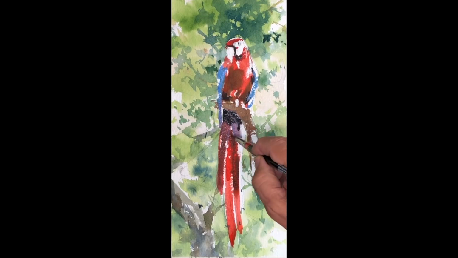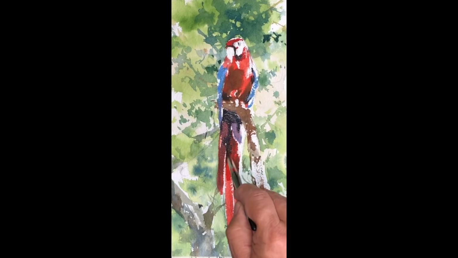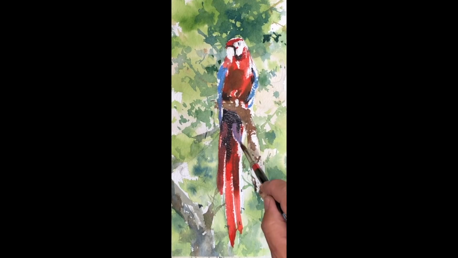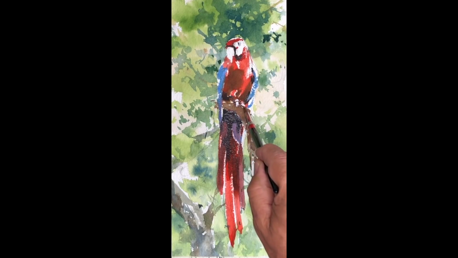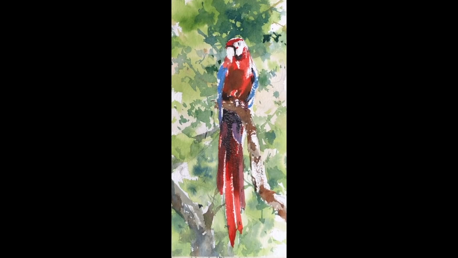Very often I try to envision where it would be effective in my motif, and with the parrot it's not hard to see with those long tail feathers or some other parts of the wings that a simple long stroke, or in the branch a very simple dry brush stroke, is quite effective in bringing to life this painting of the parrot.